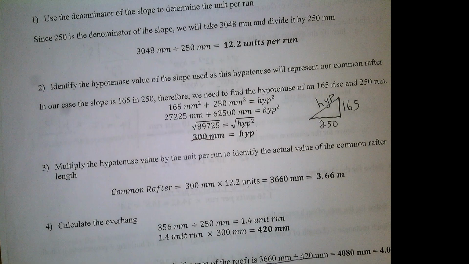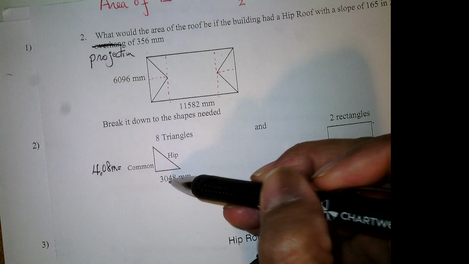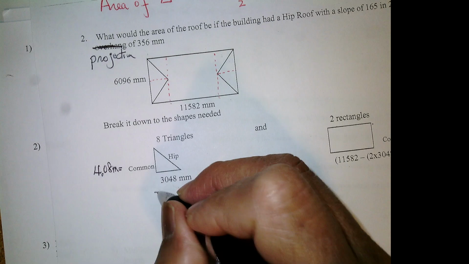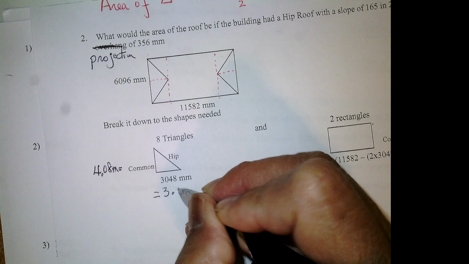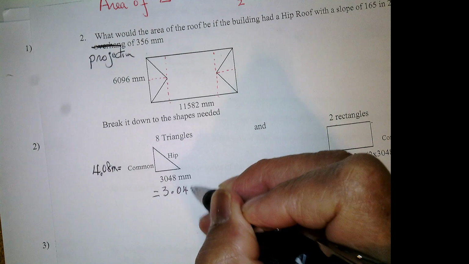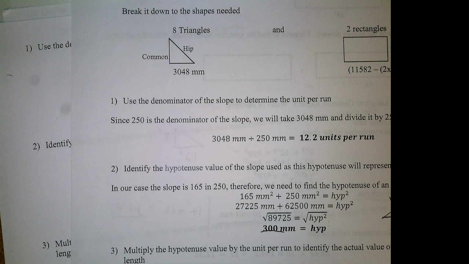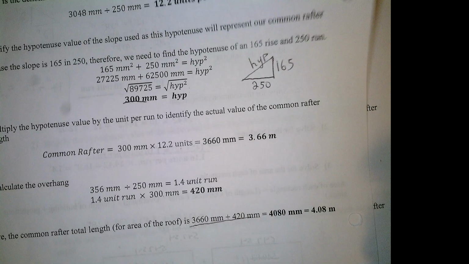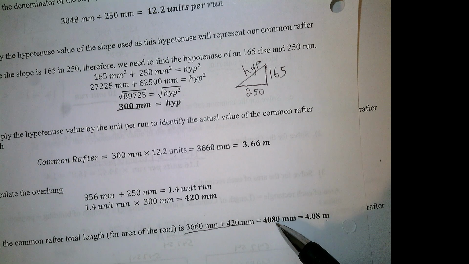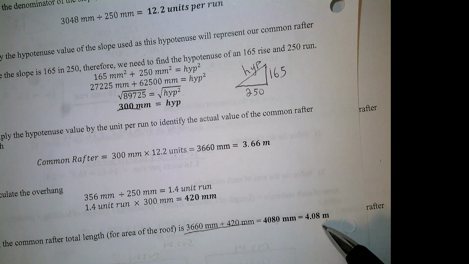Now we can use base times height divided by 2. We change millimeters to meters by dividing by 1,000.